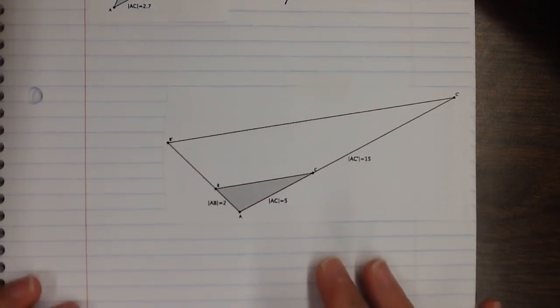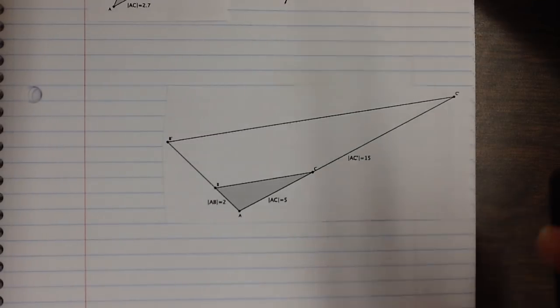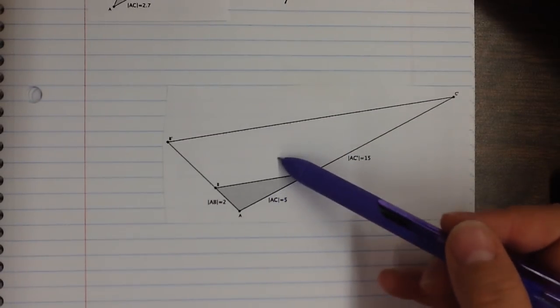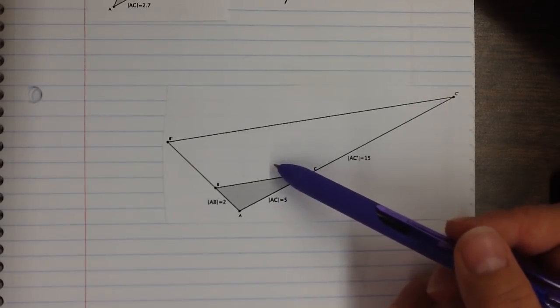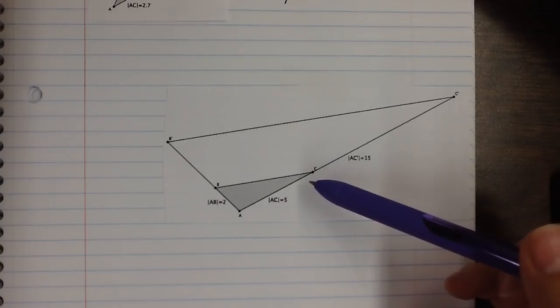Example 3. Given the information that these two triangles are similar, so it's going to tell you they are similar, can you determine the length of segment AB?